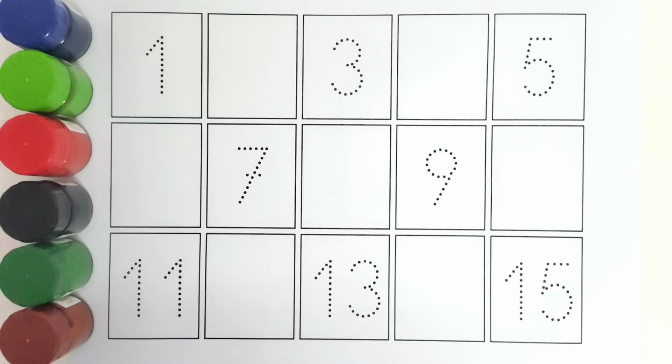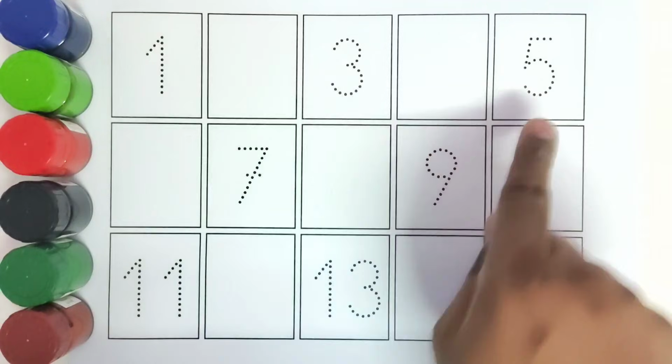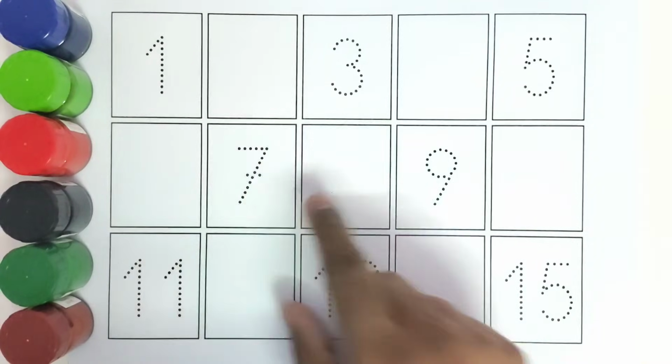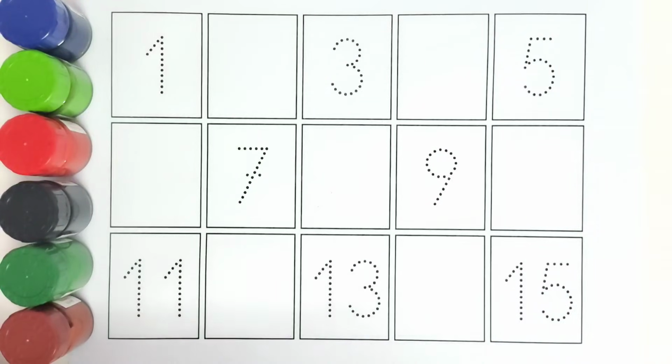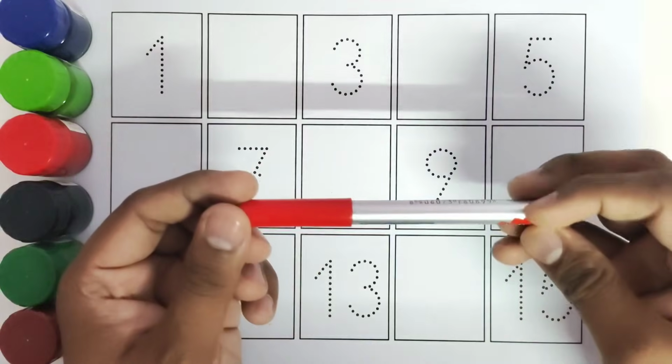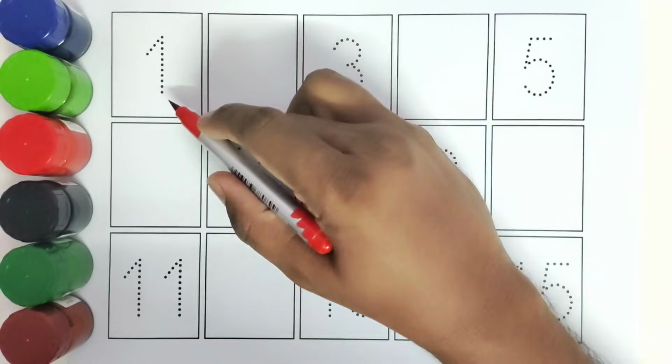Today we are going to learn the numbers. We will be tracing all these numbers and find the missing ones. Let us get started. This is red color. Number 1.